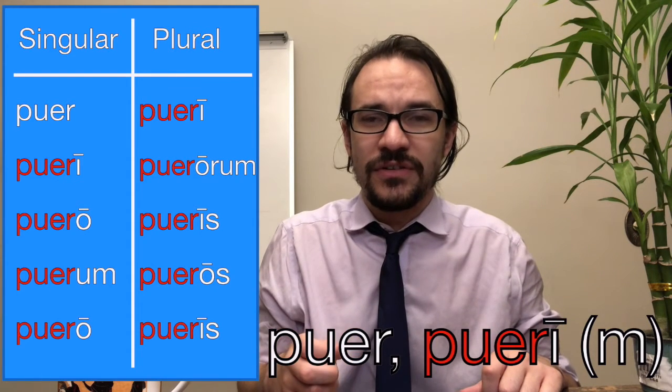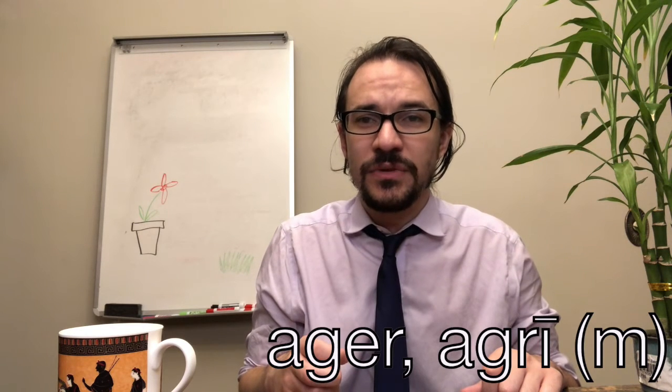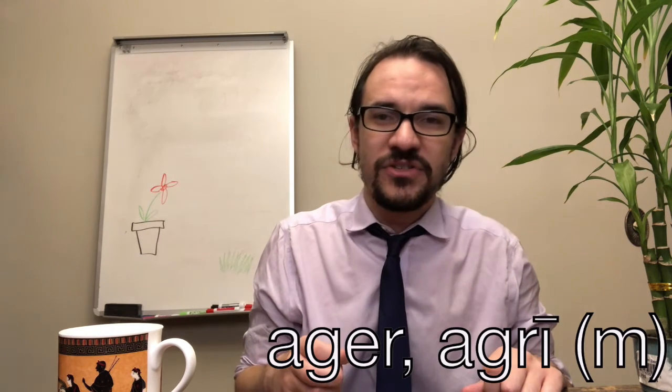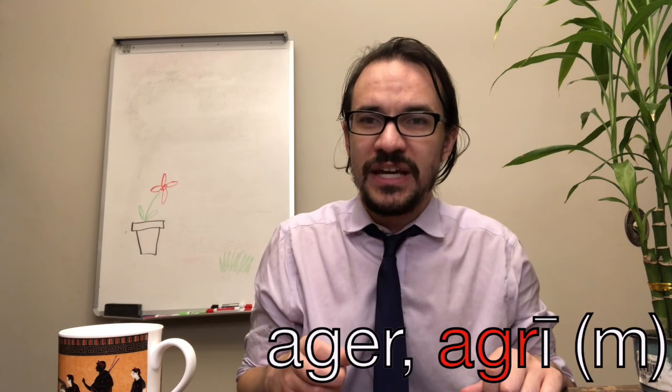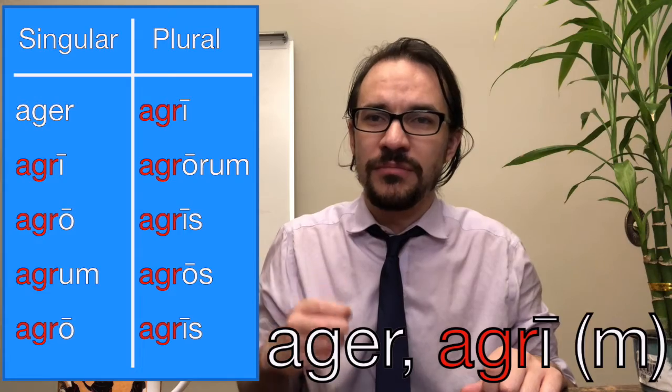But let's look at a different second declension noun, ager, agri. Here again, we find the stem by removing i from the genitive, and we find the stem is agr. So we get ager, agri, agro, agrum, agro. Again, this point is not nearly as important as the pattern itself. I'm much more concerned that you start memorizing the pattern us, i, o, um, o, i, orum, is, os, is. Nevertheless, I wanted you to see how these noun dictionary entries work, and why the genitive is so important.